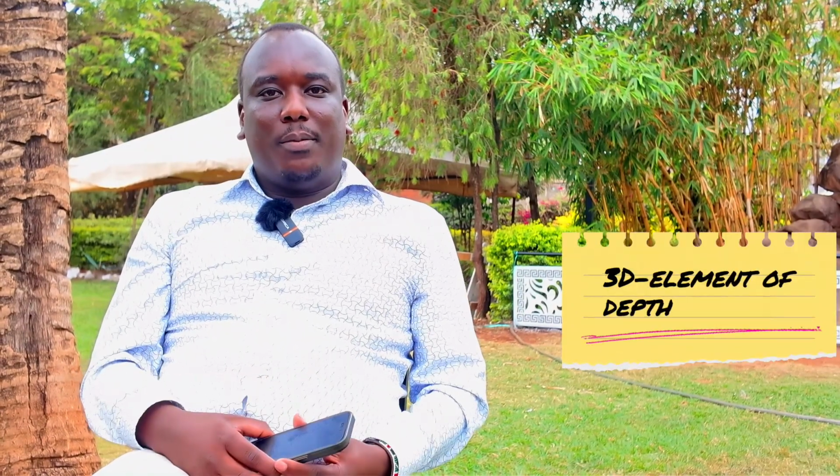Say you now have your camera like this. You now have a two-dimensional capture of height and width. Whether you capture this way or this way, you're only capturing an element in two dimensions. So how do you get the third dimension? You get a third dimension by adding the element of depth.